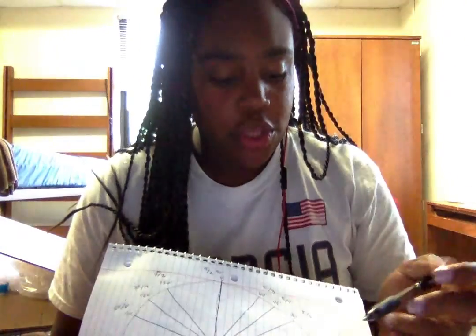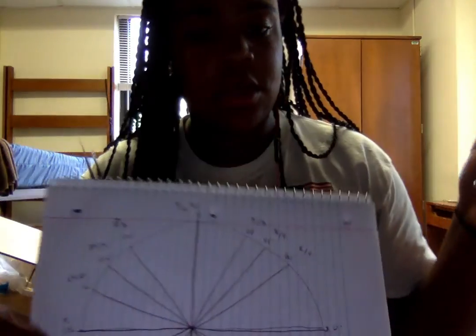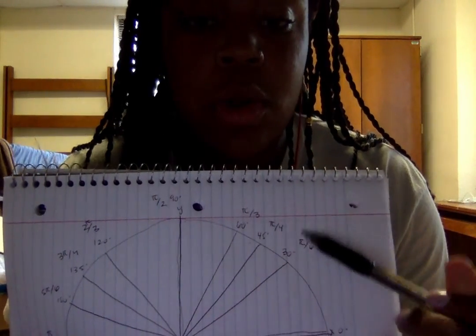from 0, pi over 6, which correlates to 30.